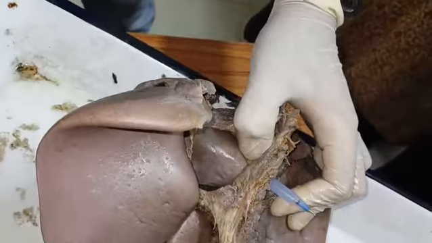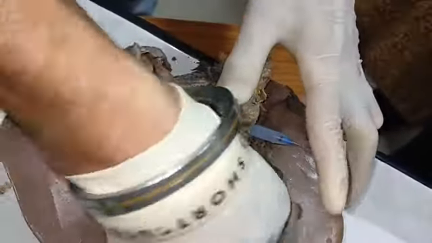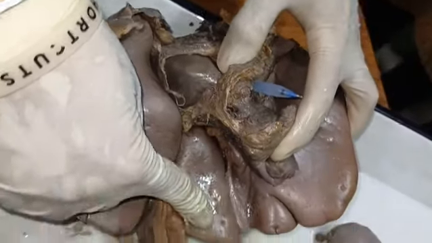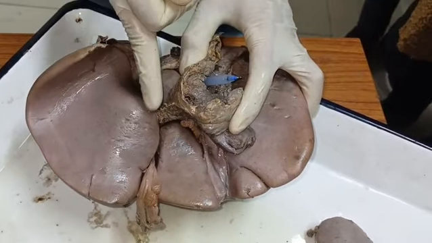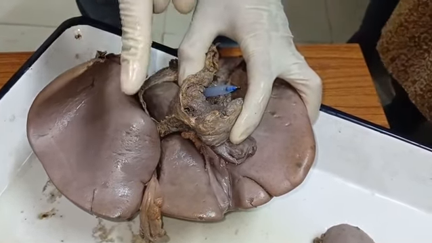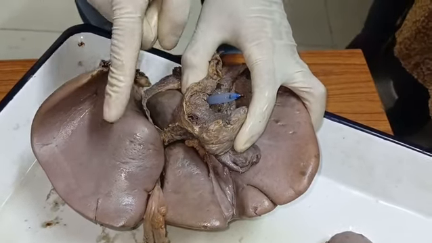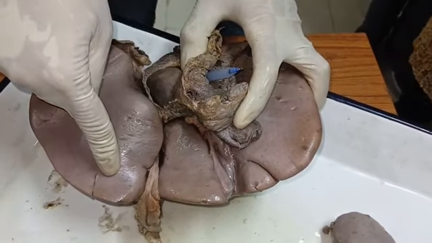Okay, so this is actually a part of your portal vein. So here goes your caudate, and here goes your quadrate. Now here there are two grooves, an upper part and a lower part. So this is separating the caudate from the left lobe. This groove is separating the quadrate from the left lobe.